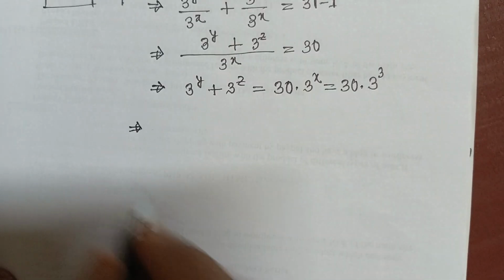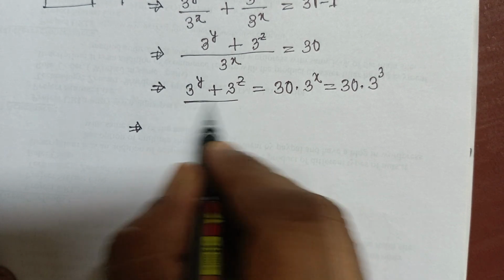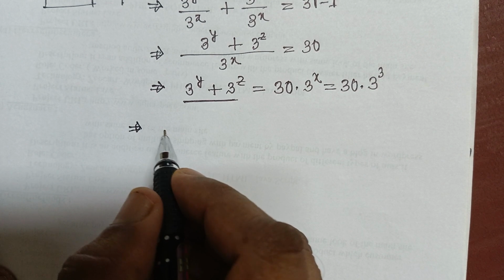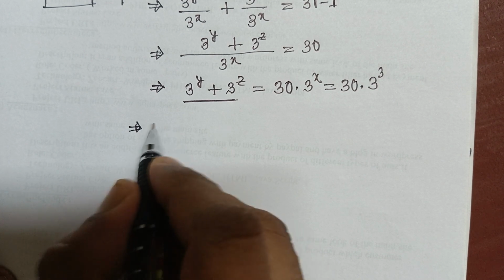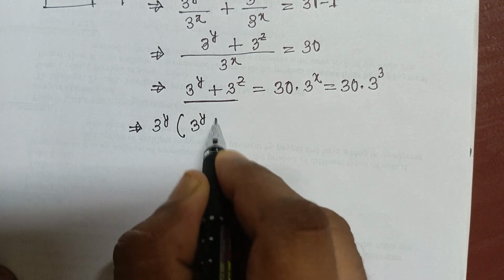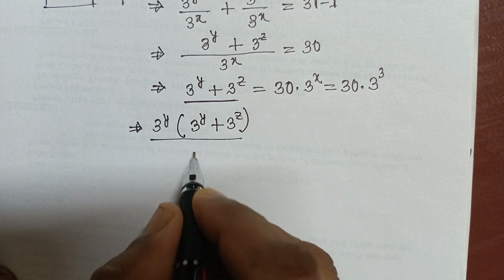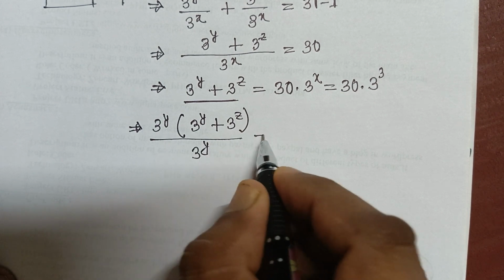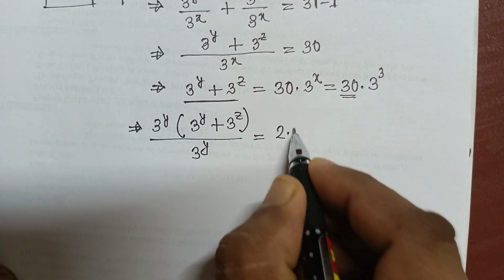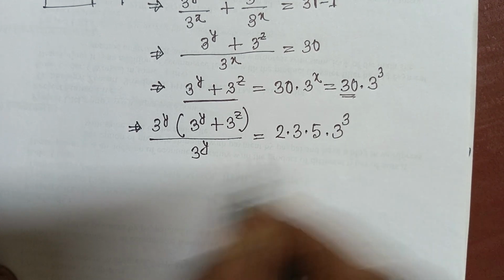Now again we multiply the left hand side by 3 to the power y, and as well we divide by 3 to the power y, we get 3 to the power y into 3 to the power y plus 3 to the power z by 3 to the power y is equal to, and 30 can be expressed as 2 times 3 times 5 into 3 to the power 3.